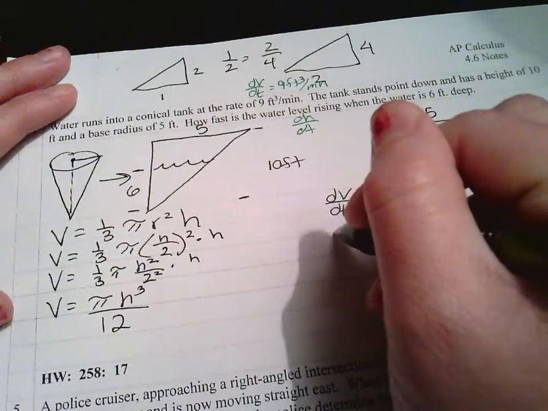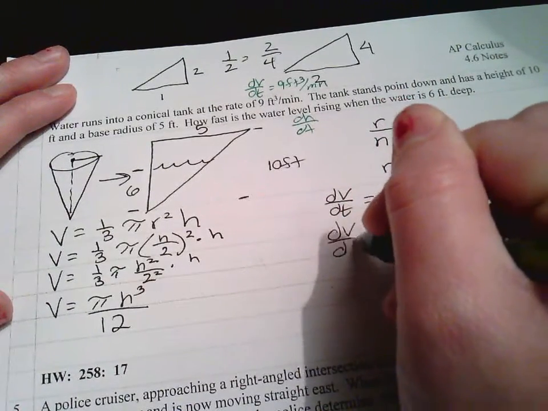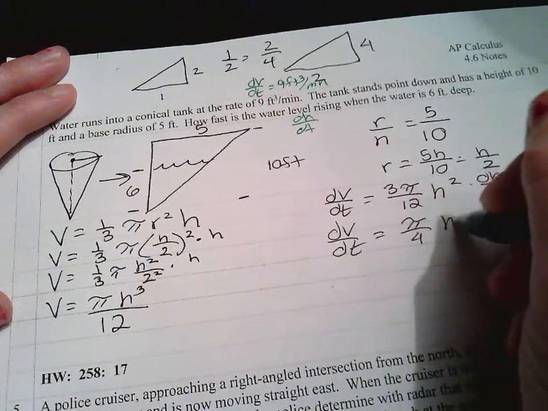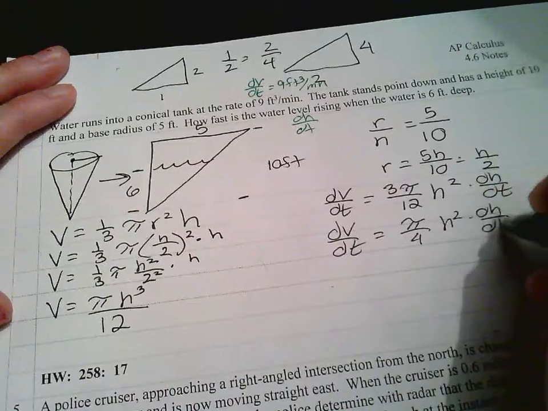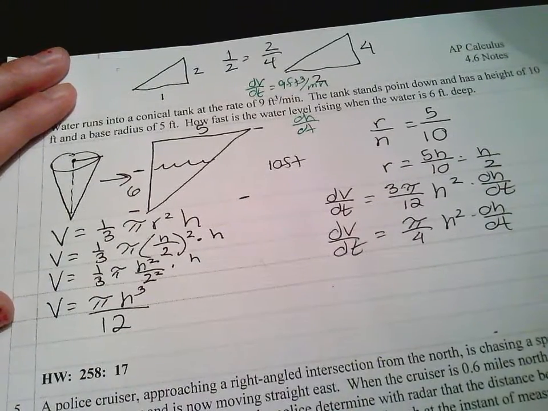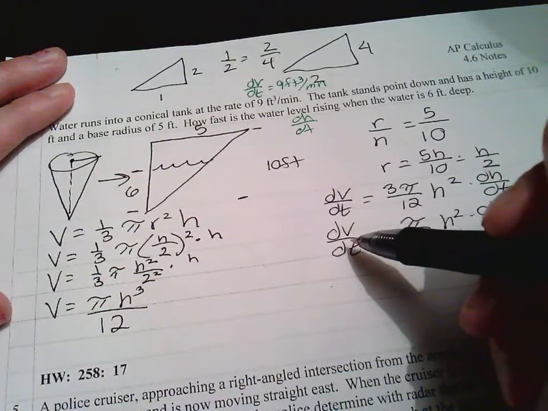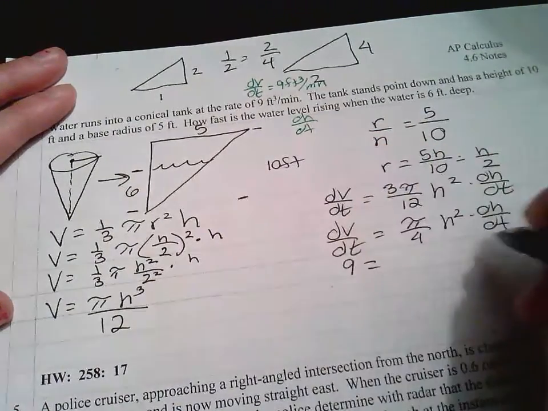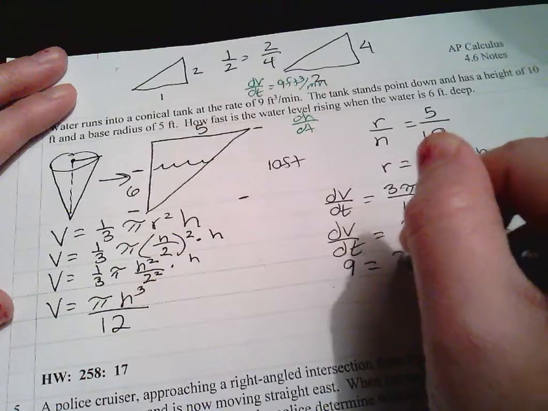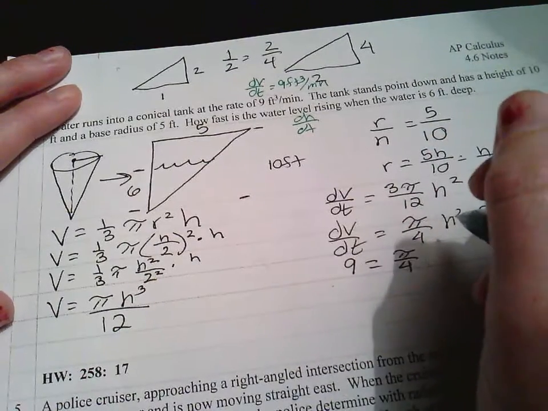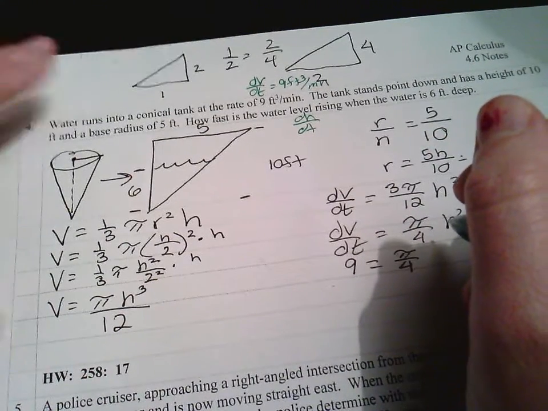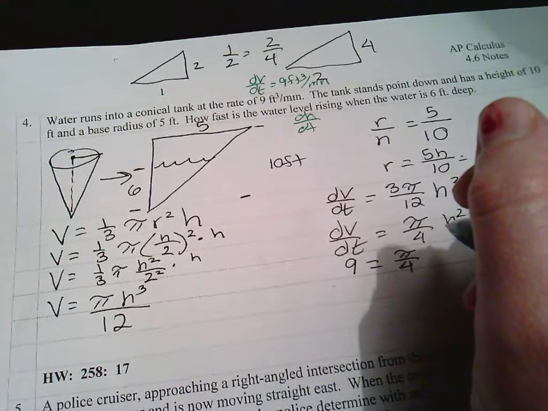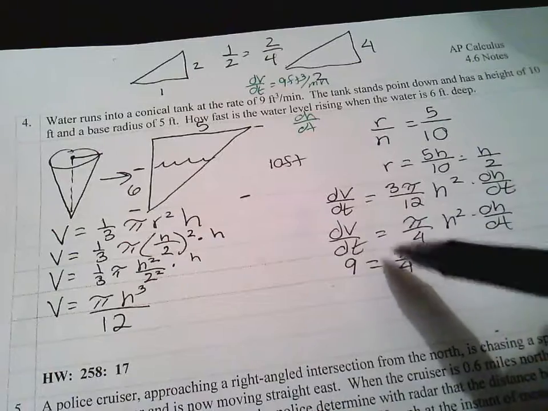So dV over dt equals pi over 4 H squared times dH over dt. You could have gone ahead and substituted values in there. So that's going to be 9 equals pi over 4 times H squared, and H is 6 right here.